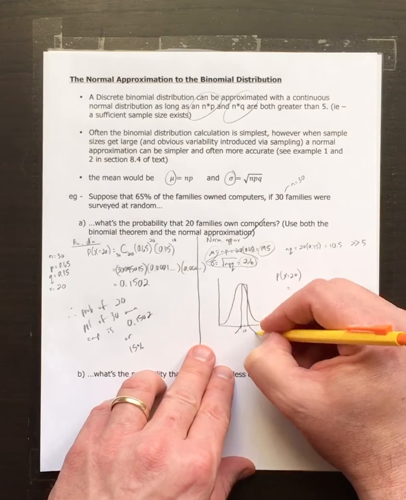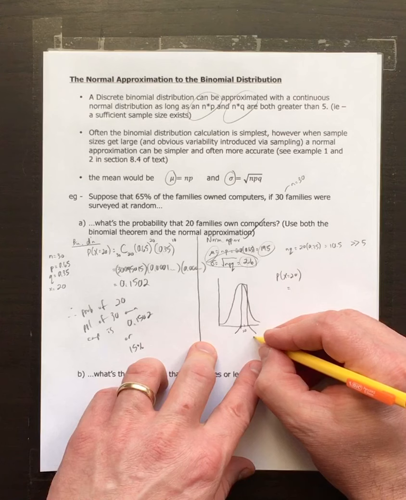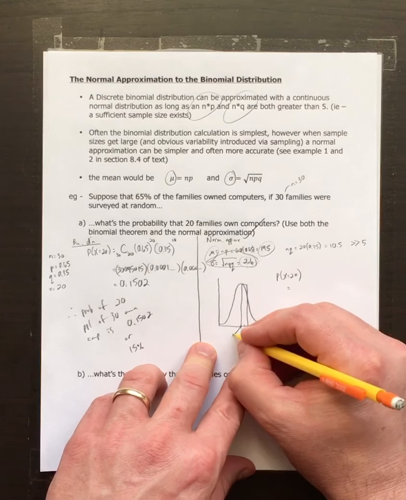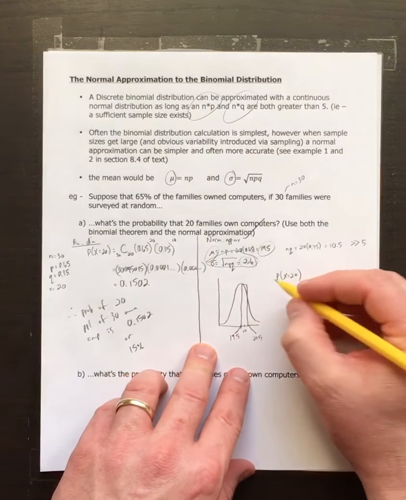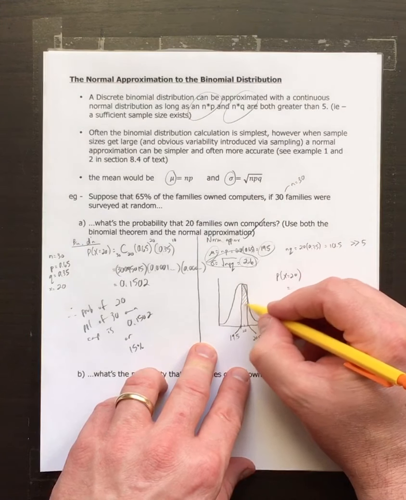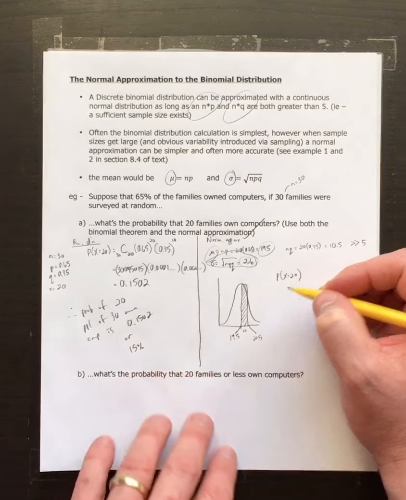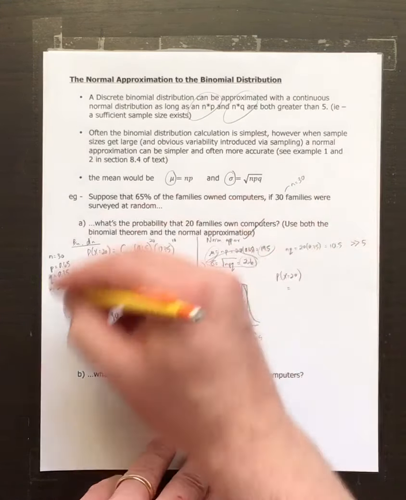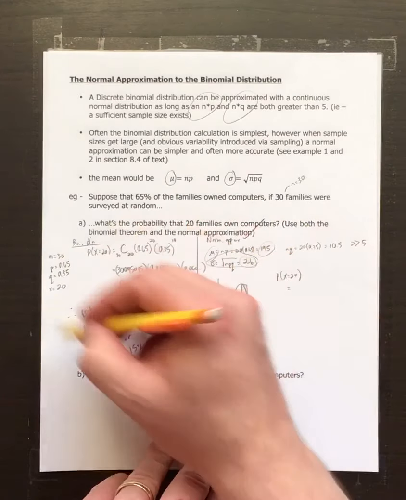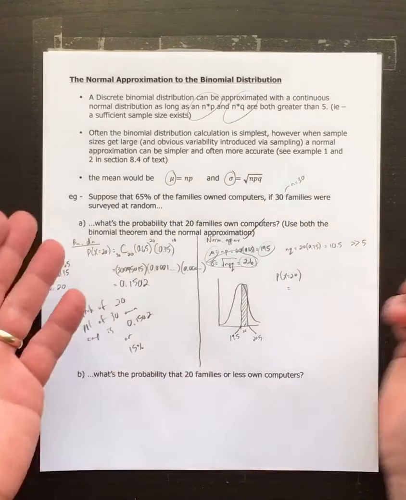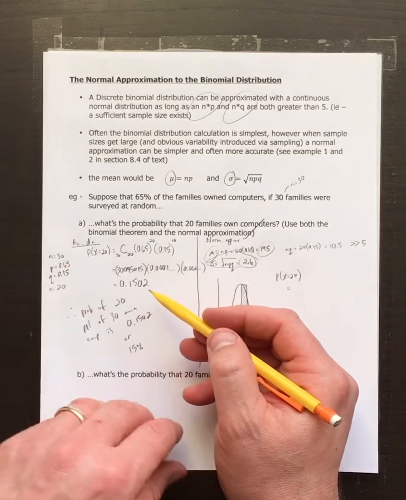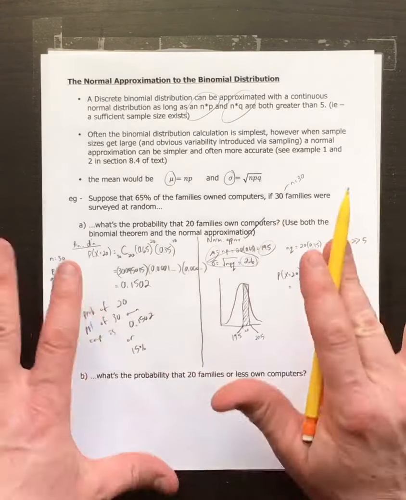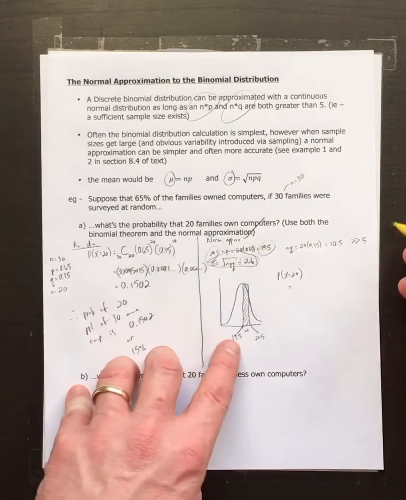So remember the bar of 20 goes from 19.5 to 20.5. Okay, and we want to know this area in here. That's the probability that x is equal to 20. Already you know that we're having to do way more work for the normal approximation than we are for the binomial distribution, in which case for an equals, it's almost always better to do a binomial distribution, unless you can't, and that has to do with the choose calculation.